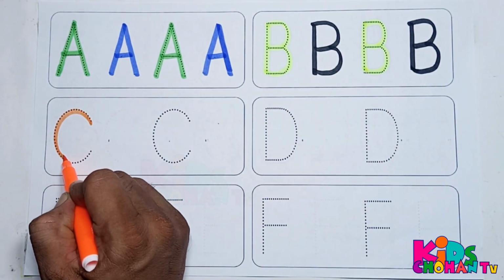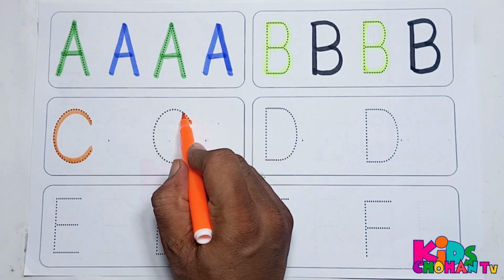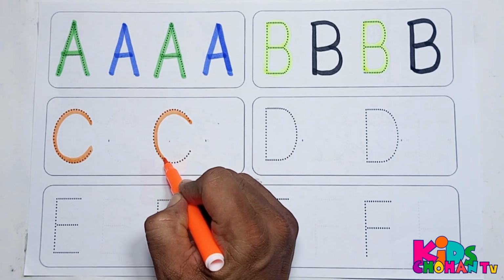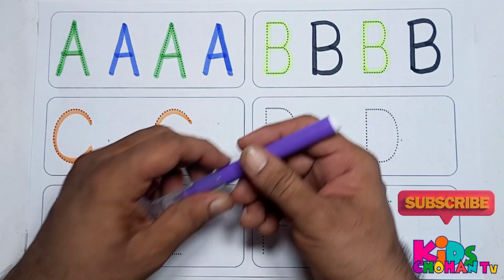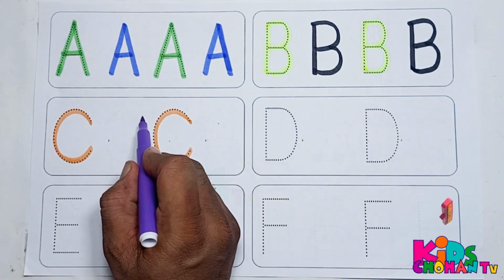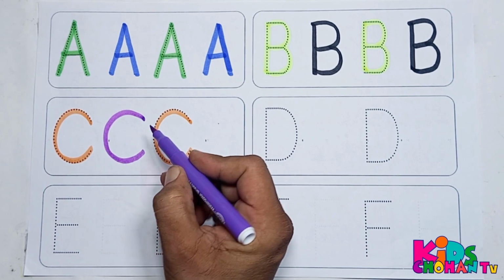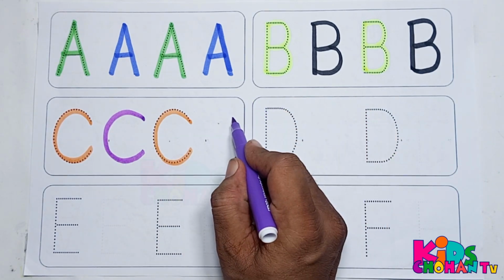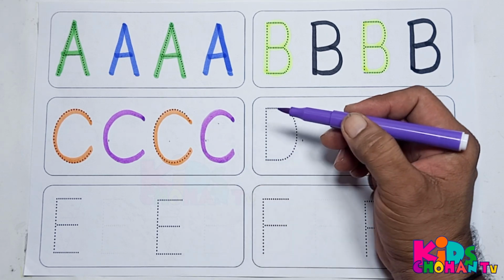Kids, this is letter C. C in orange color. Letter C. C for cat. This is letter C. C in purple color. Kids, this is letter C. C for cat.